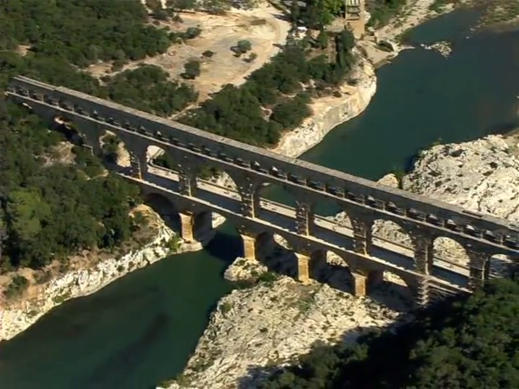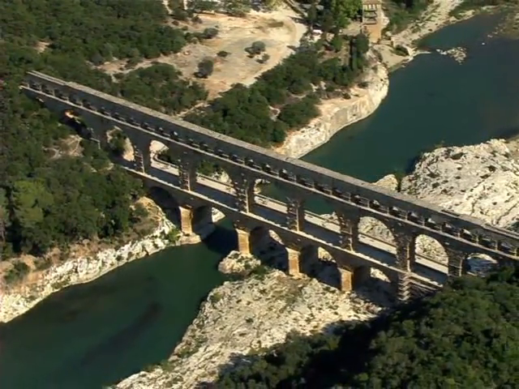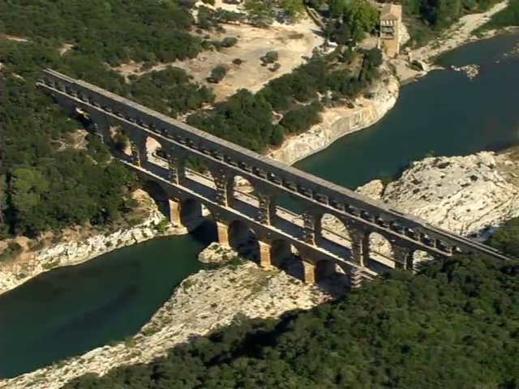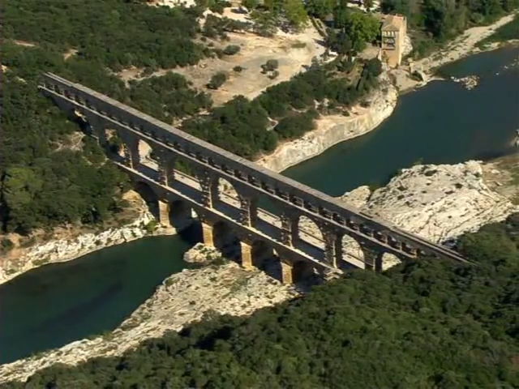All three levels of the Pont du Gard are wonderful examples of arcades, a row of adjacent arches. And as you can see, those arches are constructed entirely of stone, with individual blocks fitted so closely that no mortar at all was required to hold them together.